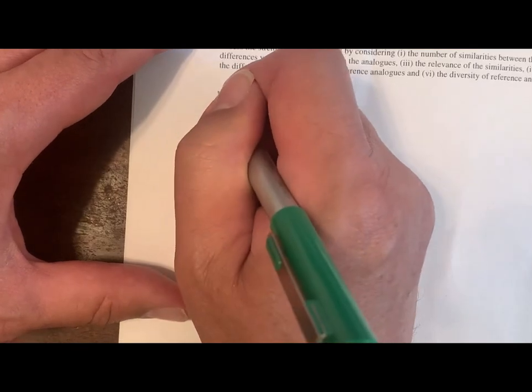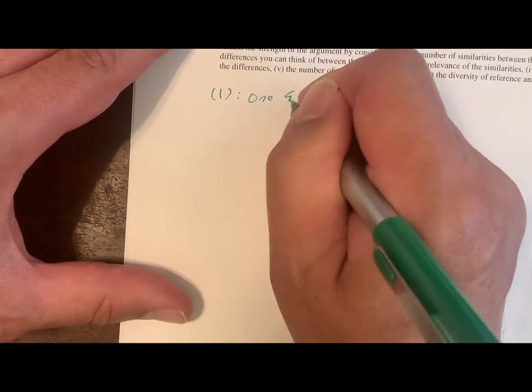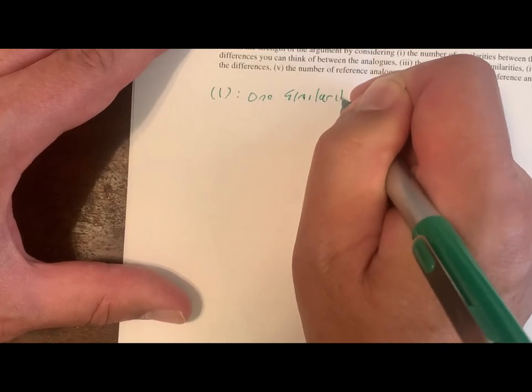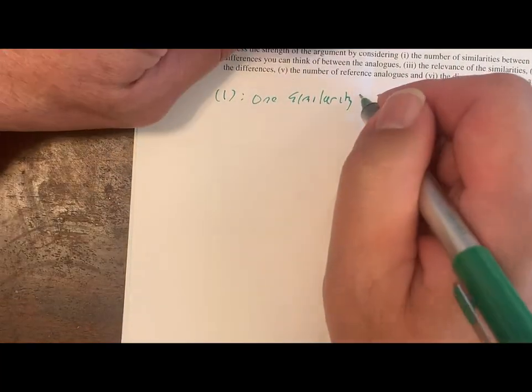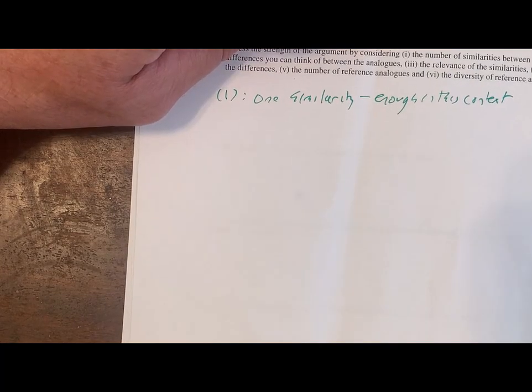So, number of similarities. One similarity. That might be enough in this context. This is a standard conversation. This is not a legal case or anything like that.